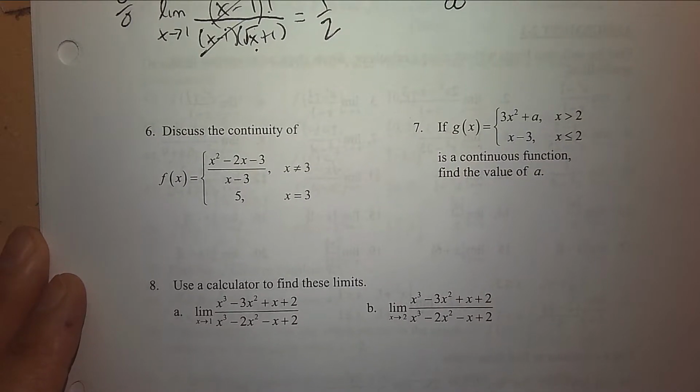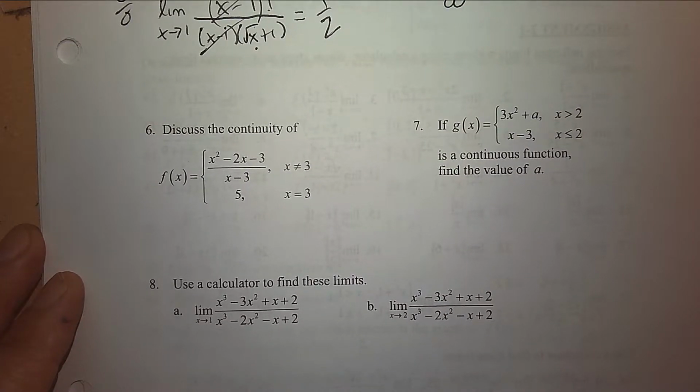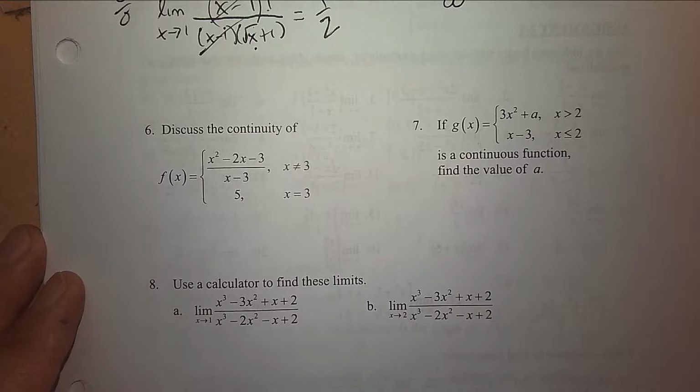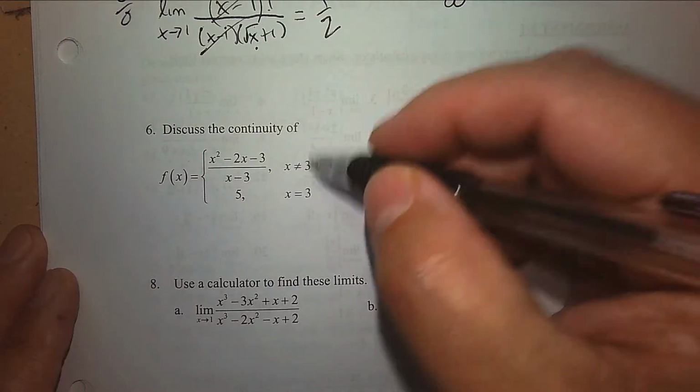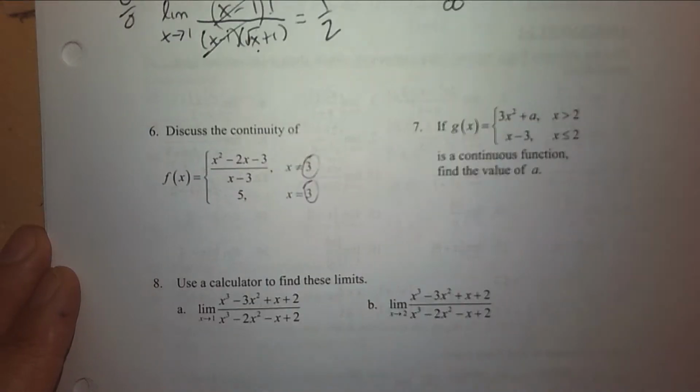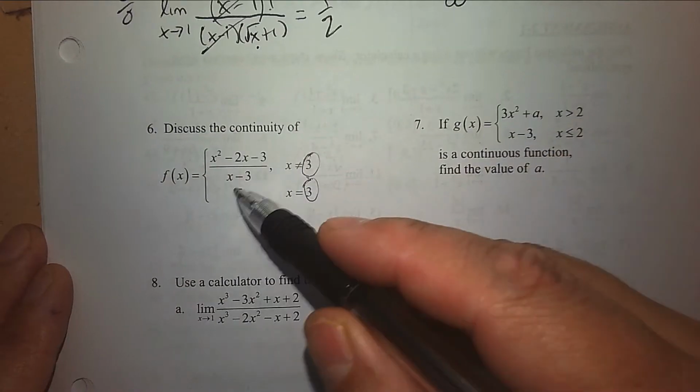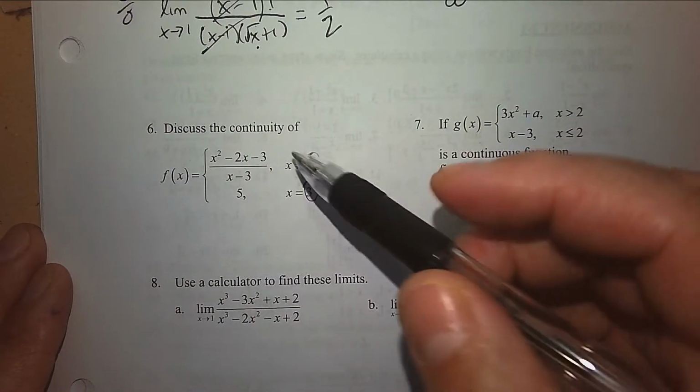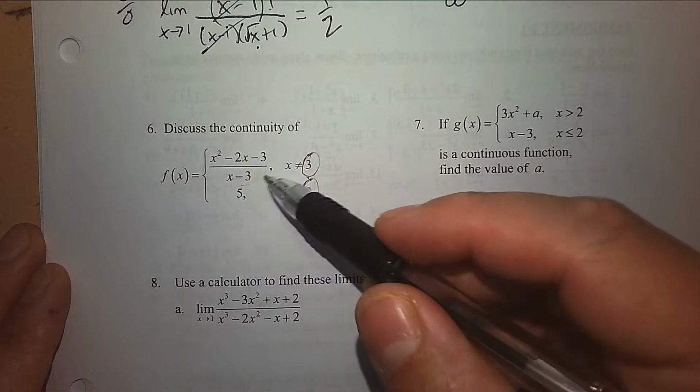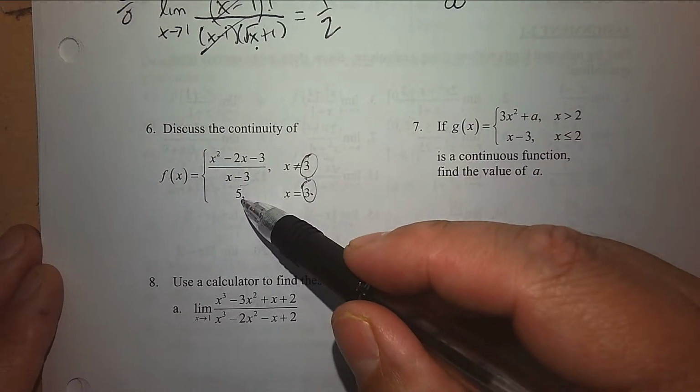Discuss it. What are some words we can use about where it's not continuous? So what number do you obviously see that we have to look at? So when I plug in positive 3, what happens to the denominator? It's not, right? And 3, when I plug in here, is 5.